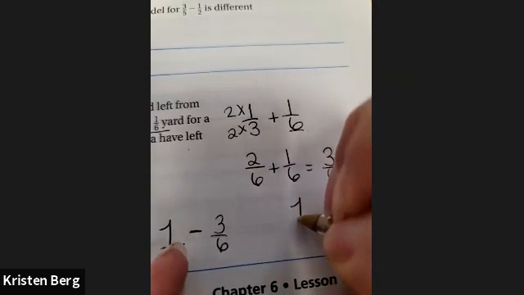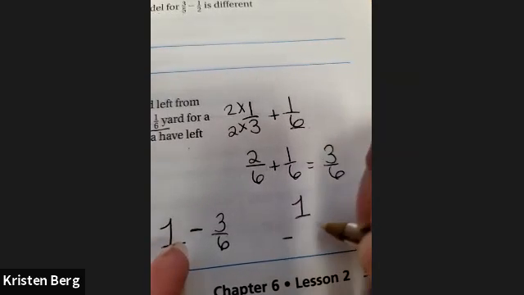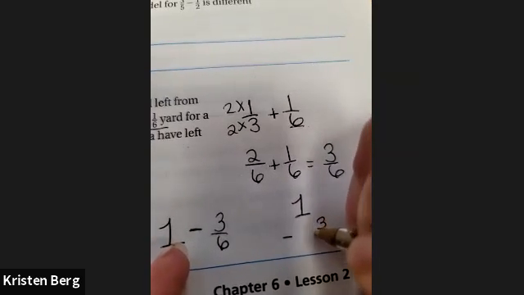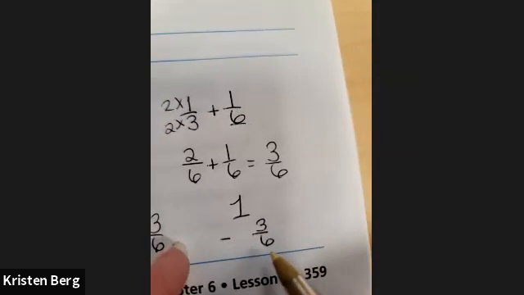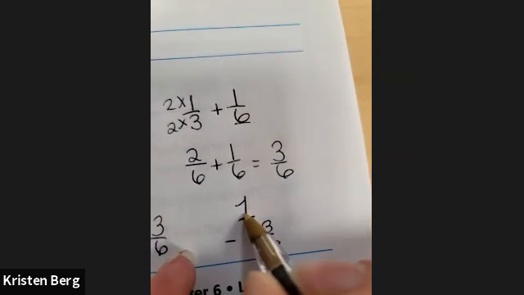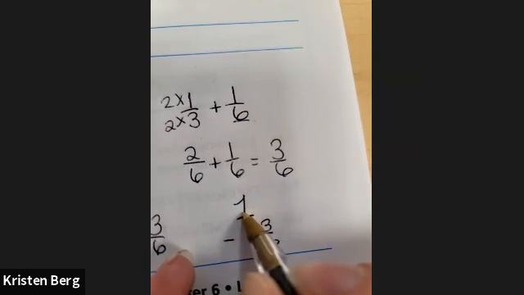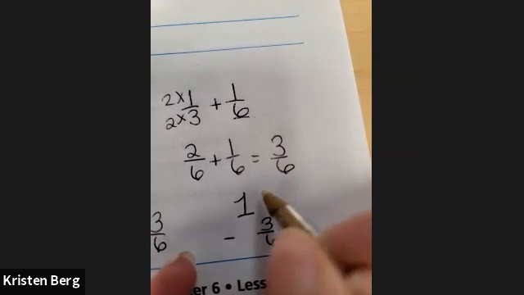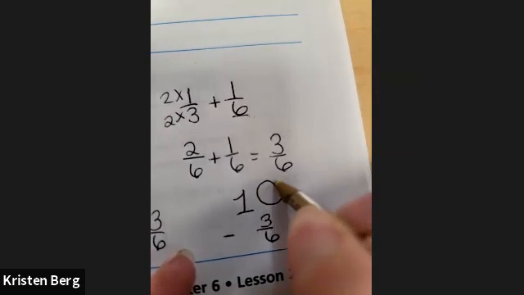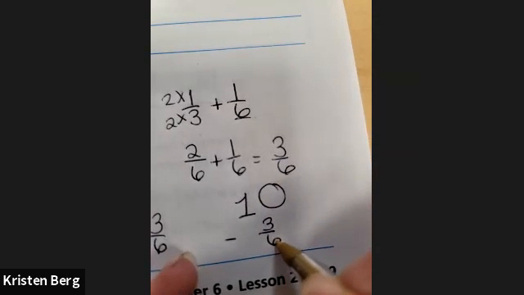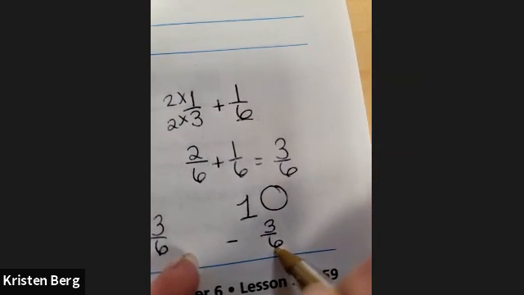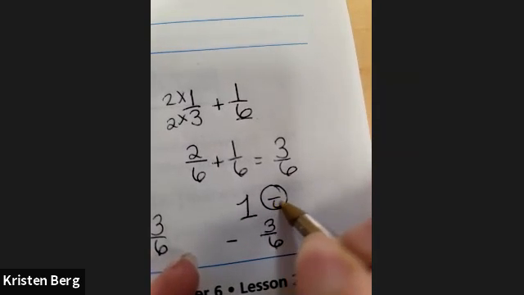We have 1 minus 3/6. The issue with this is that we have a whole, but how can I make this whole look like this, with the same denominator, which is a 6?